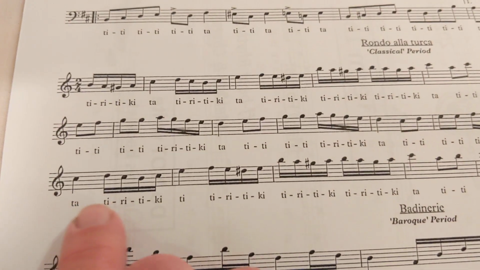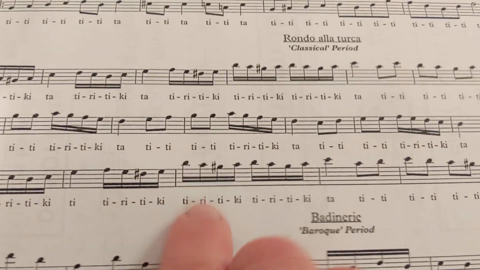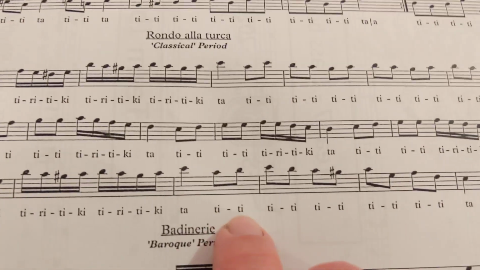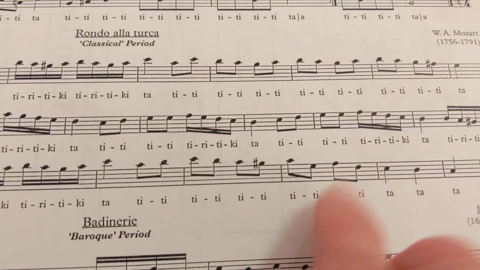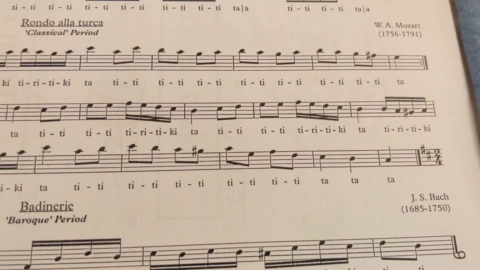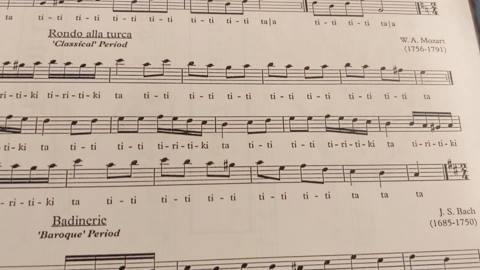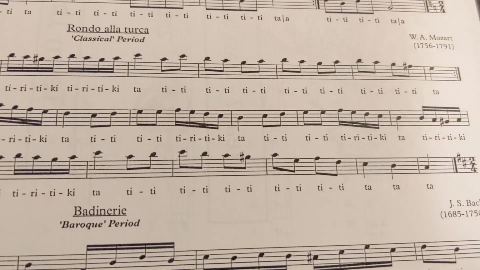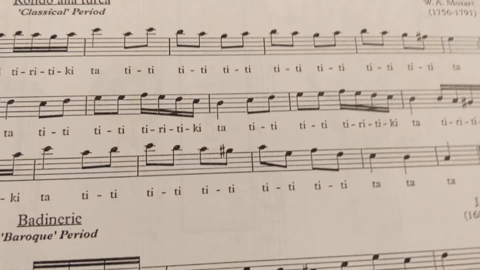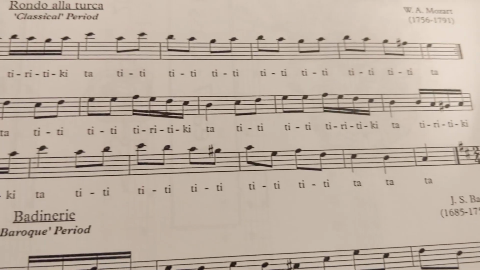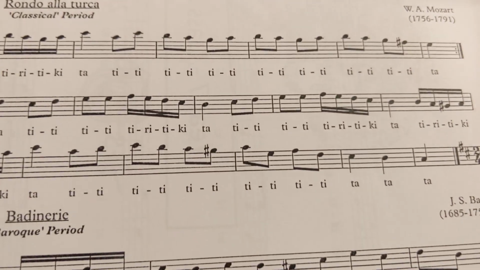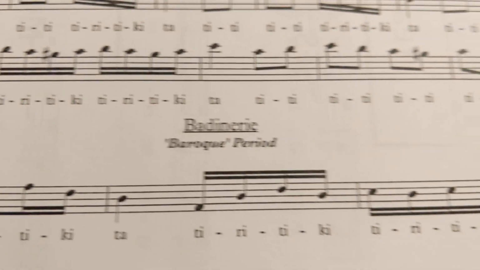Ti ti ti ta. Ti ti ta. Titty titty titty titty titty titty ta, titty titty titty titty titty ta ta ta. Now you'll obviously have time to practice this in class, but get used to what it sounds like now, and at least tap along with the beat. But try and sing along with me.